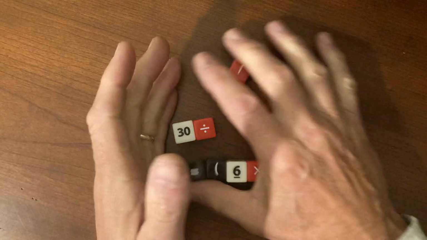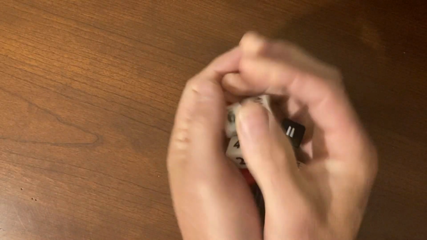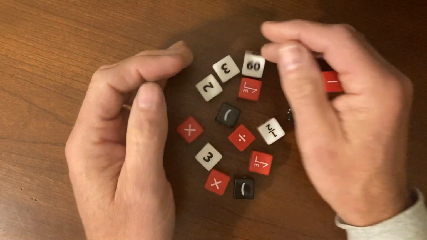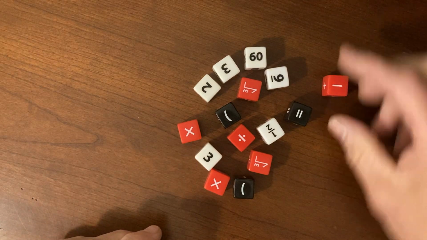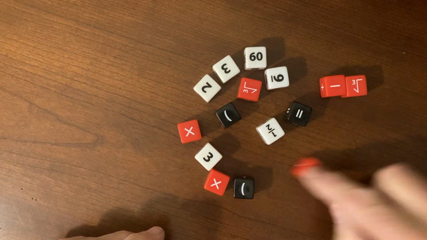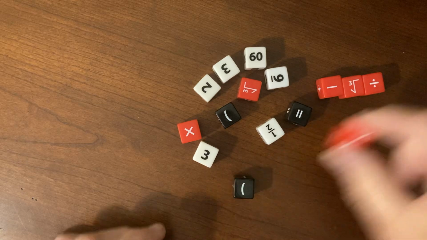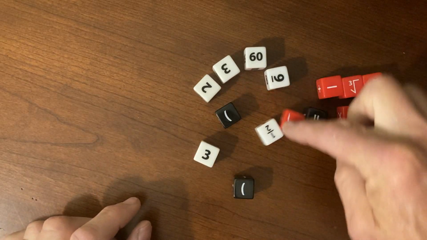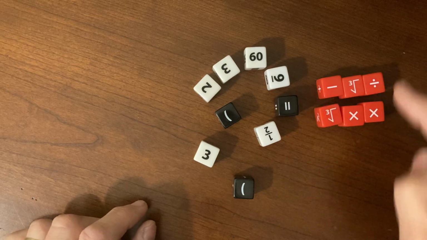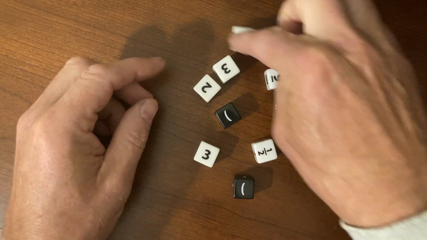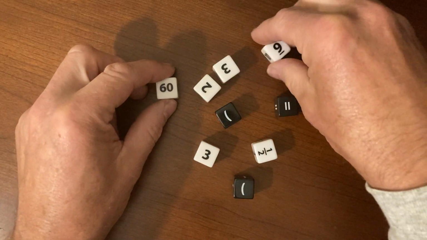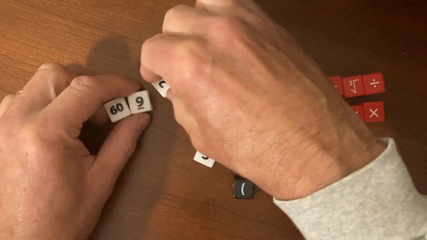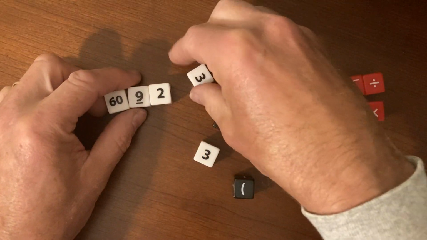So let's roll one time, and we'll see how lucky or unlucky we get, and this will be your homework. All right, there you go. We've got a cube root. We've got 2 multiplication symbols. It's nice to sometimes have a subtraction symbol and a division symbol because they can make numbers smaller. You've got 9 and 60 and 2 and 3 and another 3.